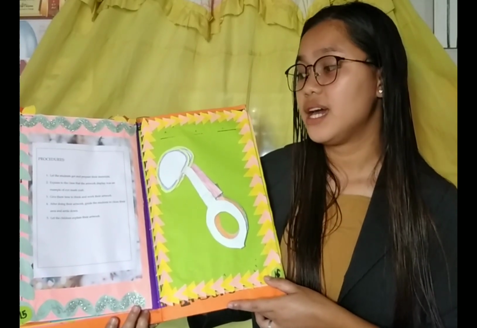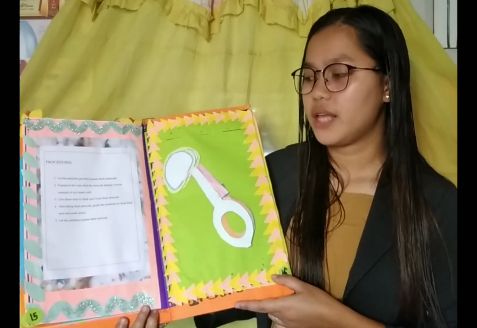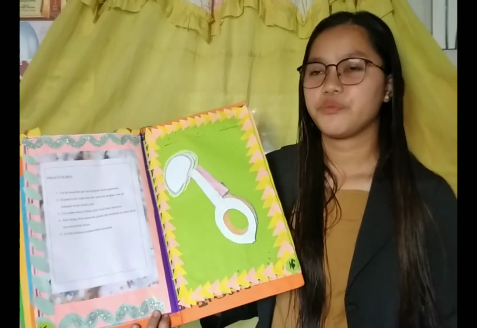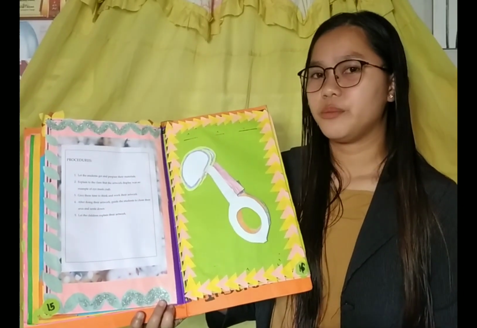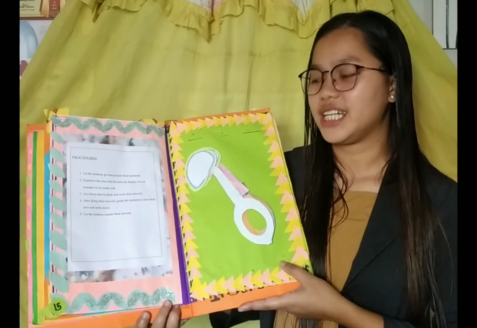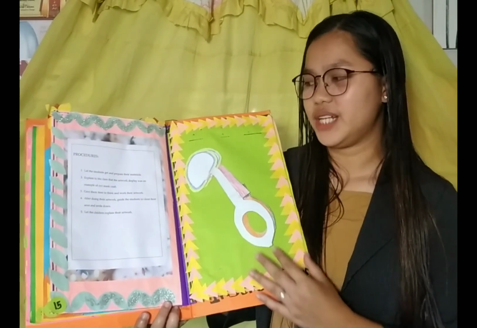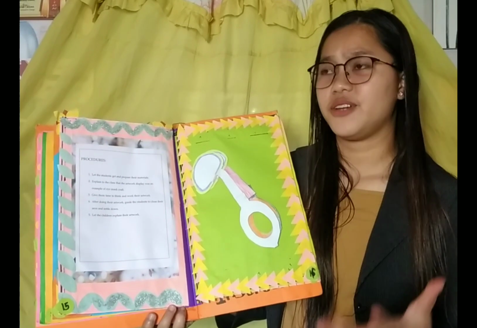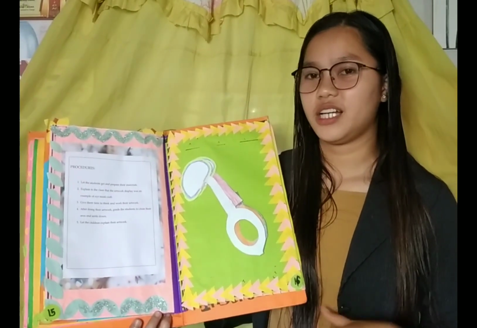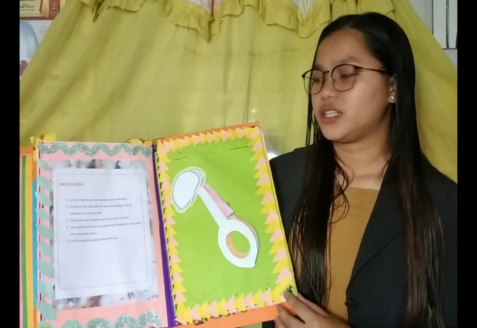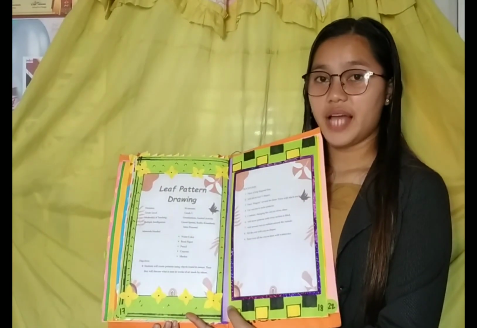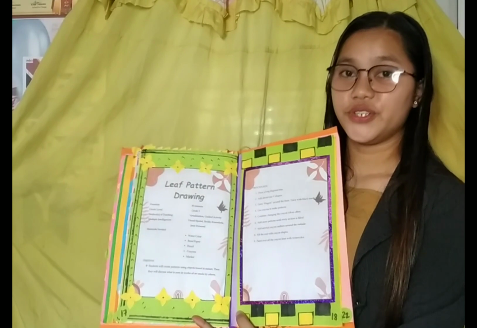And then lastly, let the children explain their artwork. I will have them explain how their artwork reflects real life. This is important, because the children learn a lot from this art activity. The next one is about the leaf pattern drawing.